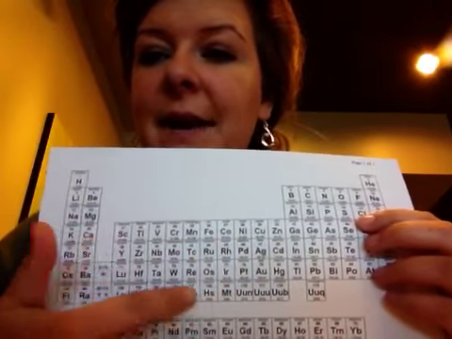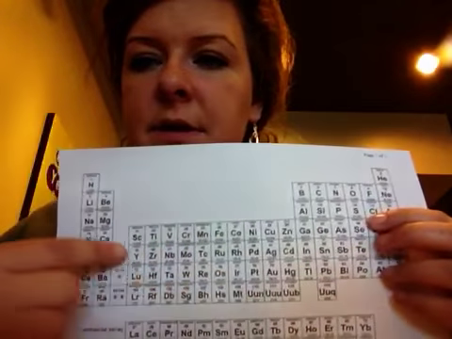Now the next big family or group that we're going to talk about are the transition metals, and that makes up this entire block on your periodic table. On the periodic table, there are elements that are considered to be A elements, and then elements that are considered to be B elements.